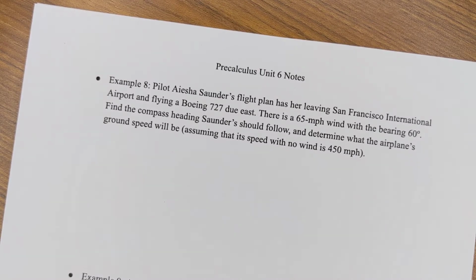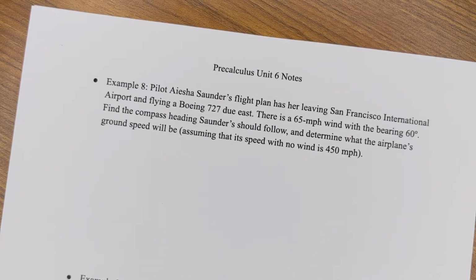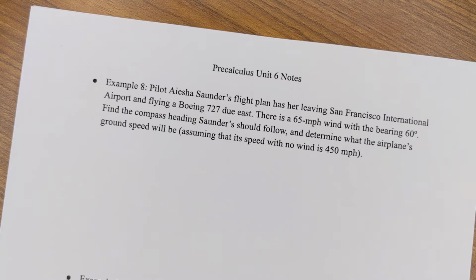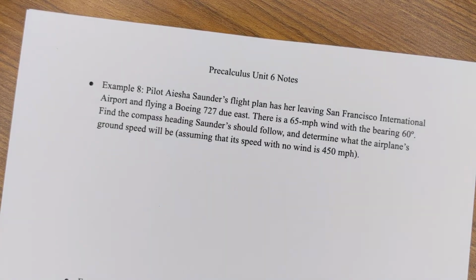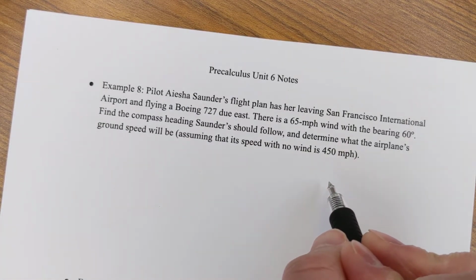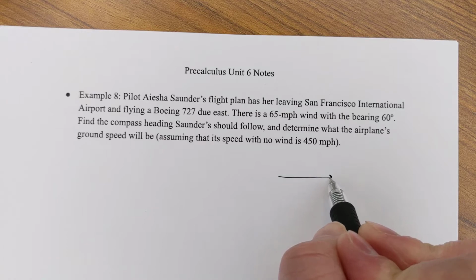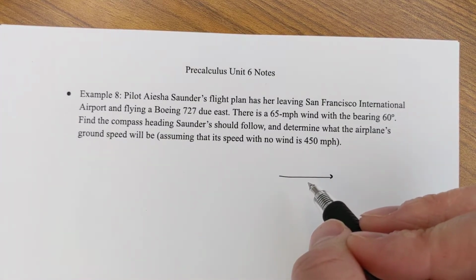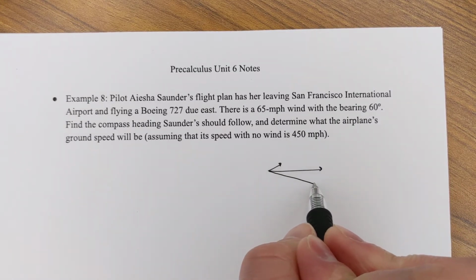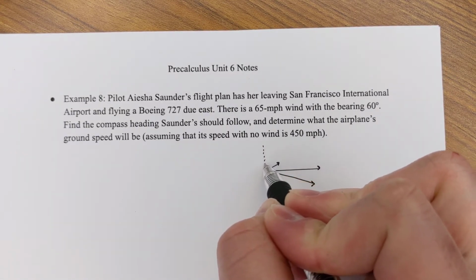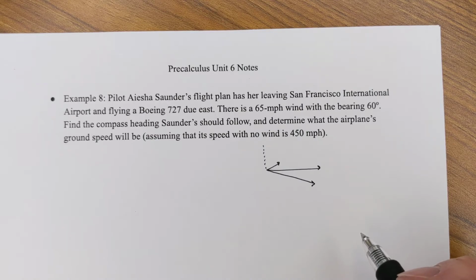So, let me think here. They want to end up going due east. The wind is blowing this way, which means the plane needs to be aiming down that way a little bit.